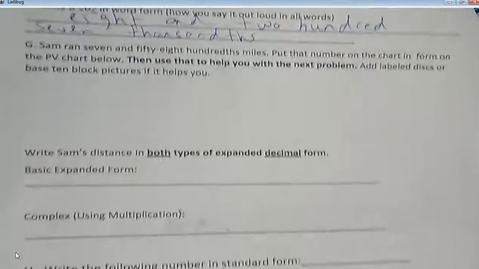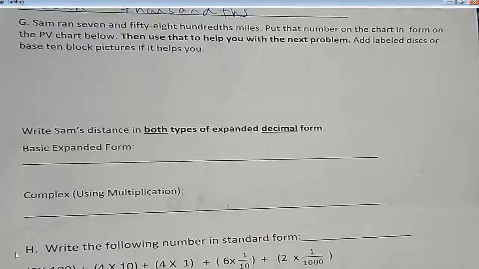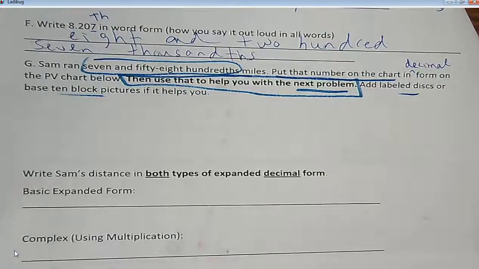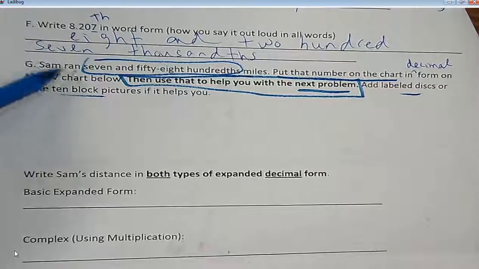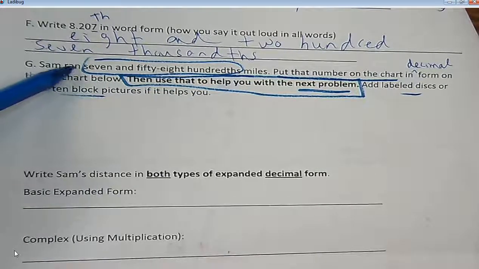All right, so read G and box the question, circle the numbers, underline important information. All right, so first we're going to put this number 7 and 58 hundredths on a place value chart in decimal form. Then we're going to use that to help us with this problem. It says we can draw base 10 blocks or discs to help us understand better. So first, why don't we write this as a fraction? 7 and 58 hundredths.